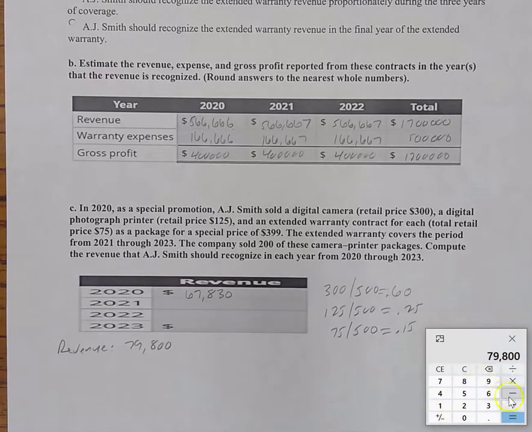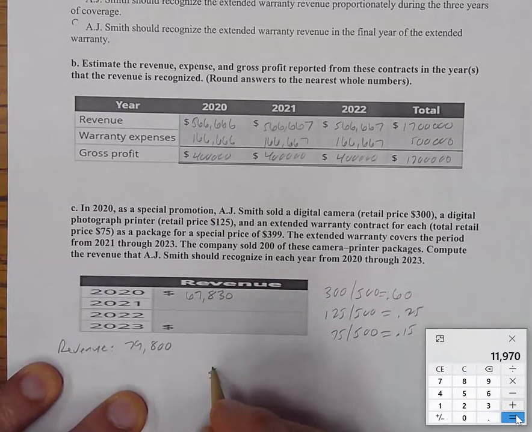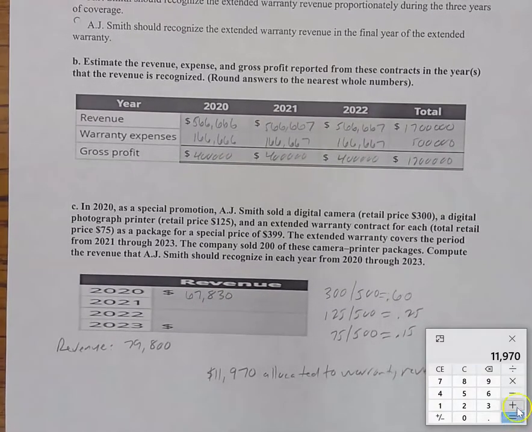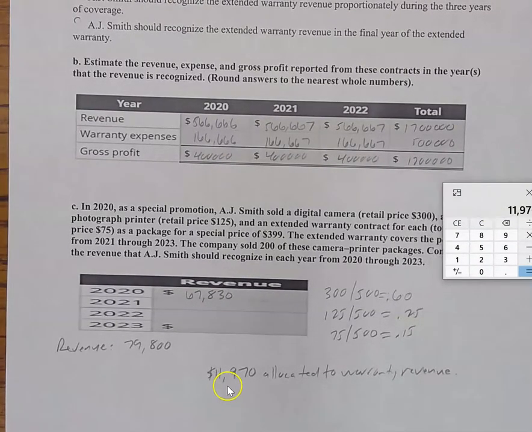Okay, so let's just see here. Minus, I've already forgotten the number, $67,830 gives us $11,970 allocated to warranty revenue. Okay, I know you can't see all of that. Let me move the, so $11,970 allocated to warranty revenue.